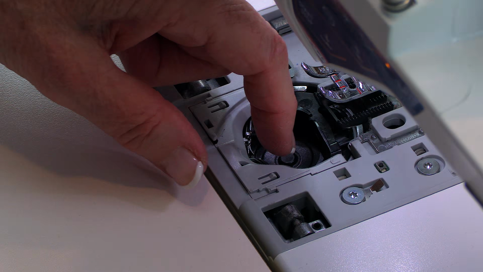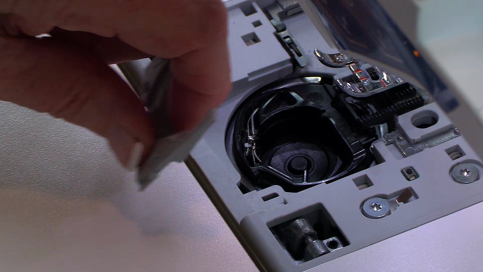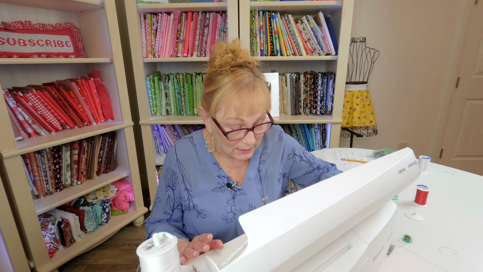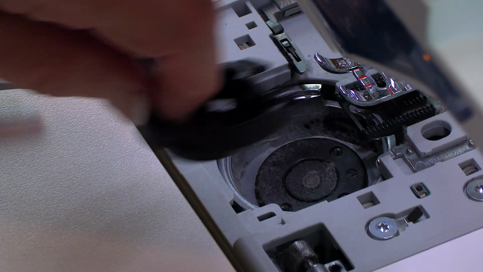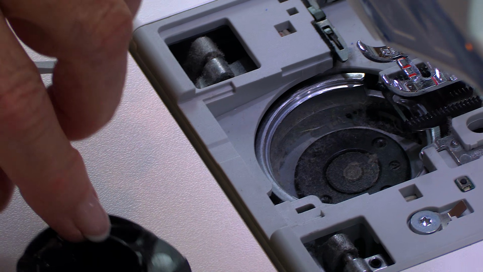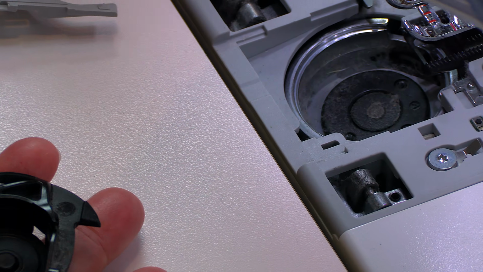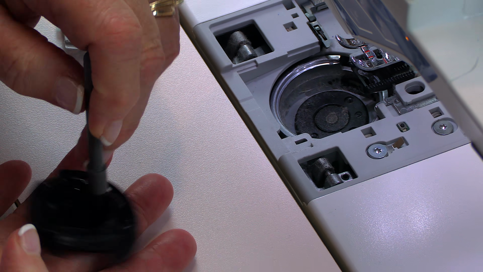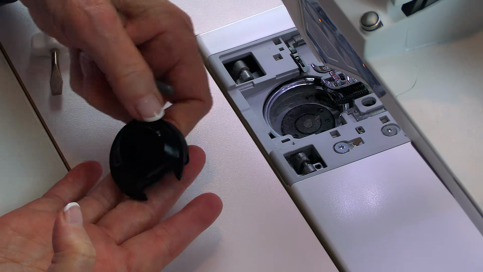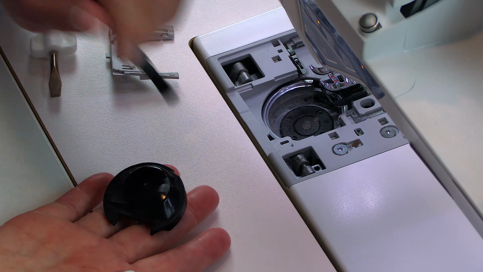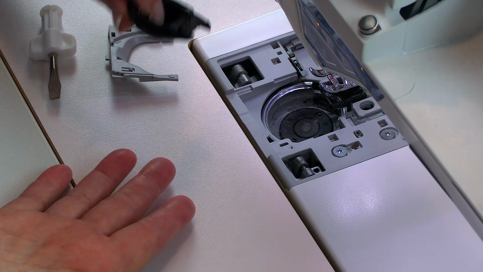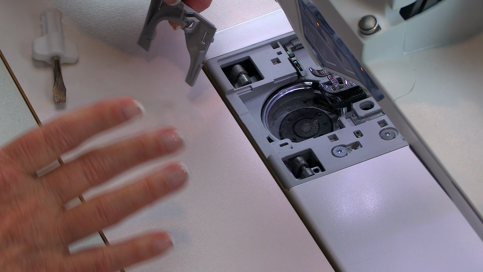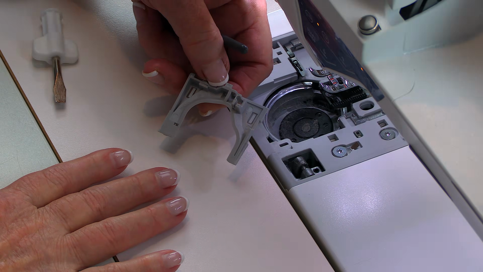So now you take this little part, remember, refer to your user's manual, because my Viking is a little different than my Baby Lock. So now I've taken that off, and here is my bobbin case. So you want to take a little brush and brush the inside and all around the outside of your bobbin case right here. Set that aside. Clean this off if you need to.